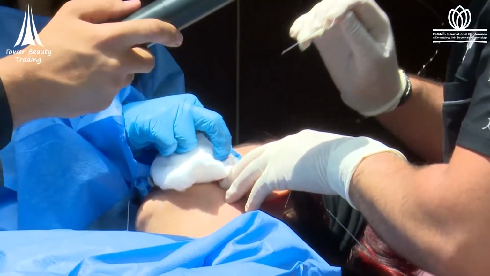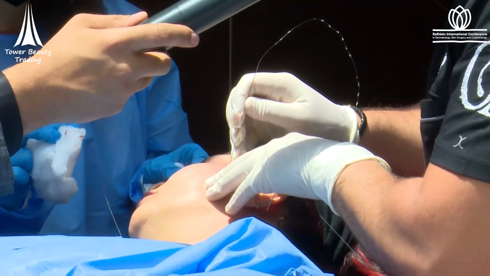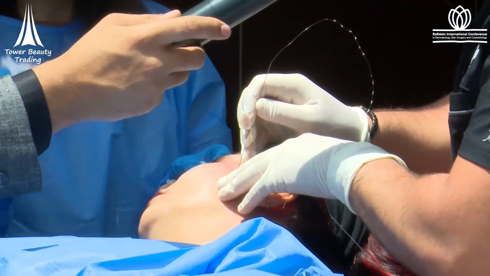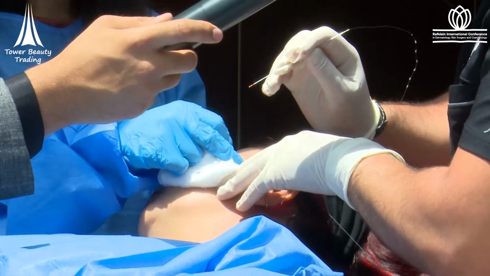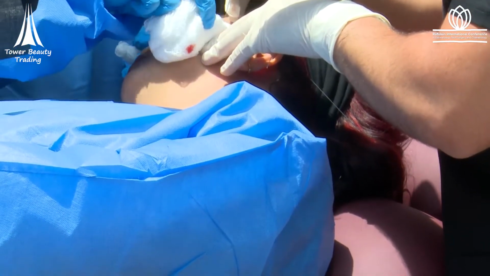Sometimes it's hard to find the entry point, so you can drag your needle on the skin and you fall into it.